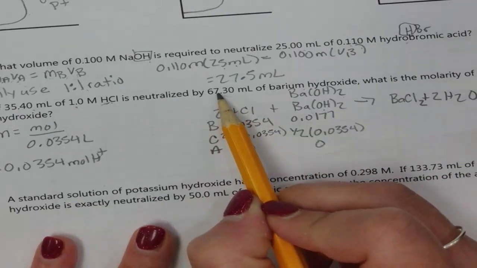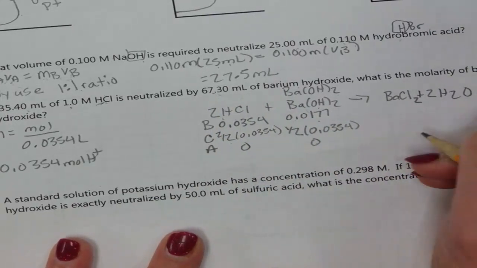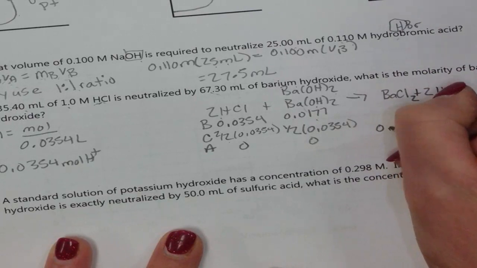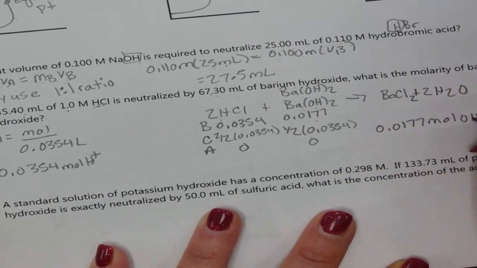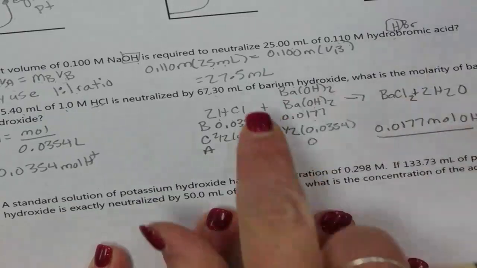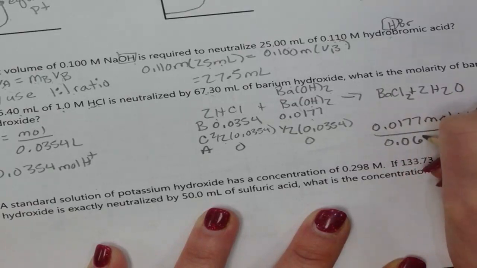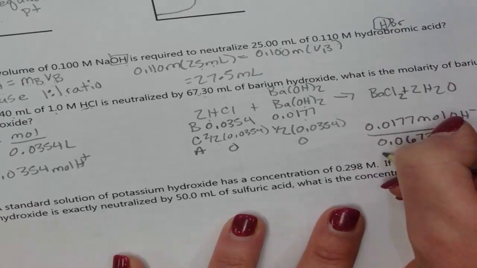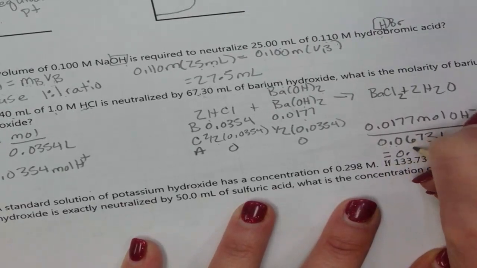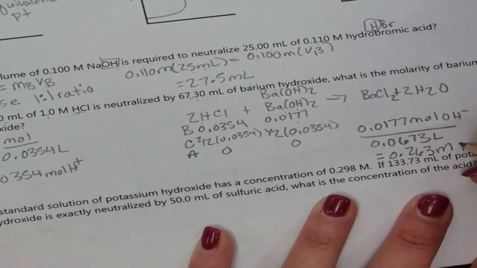It took 67.3 milliliters, and I had 0.0177 moles of hydroxide for a value of 0.0673 liters. So that means that I had a concentration of base of 0.263 molar.